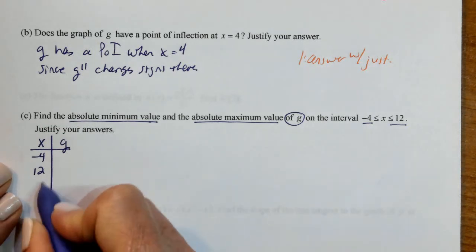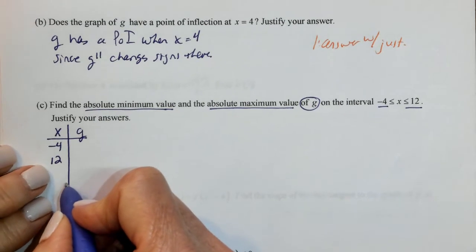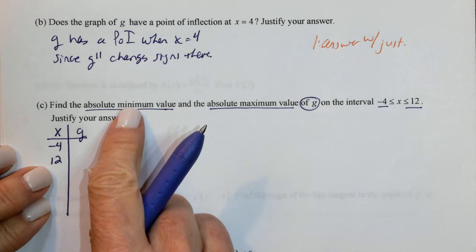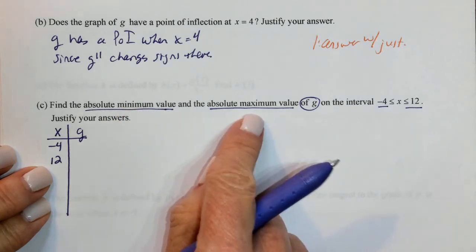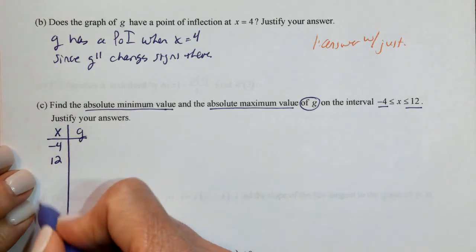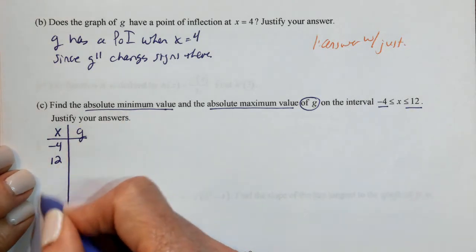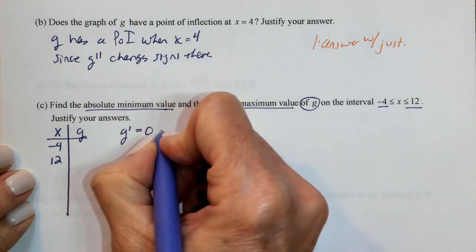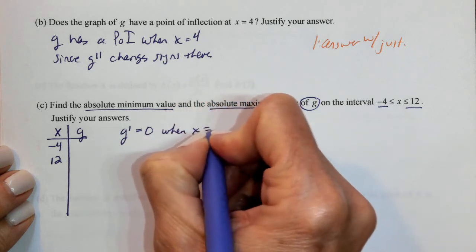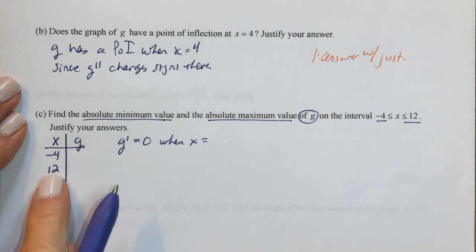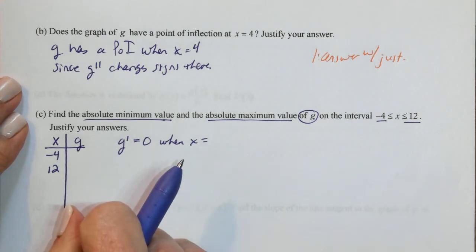And I also put here any critical values for G, specifically any possible absolute min and max x values, which means I want relative min x values here. Okay, so I'm going to say G prime equals 0 when x equals, I always tell AP what you're doing. Don't just throw numbers here without saying why you're doing that.